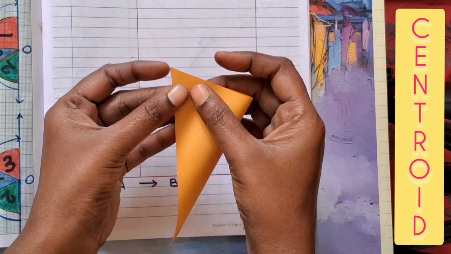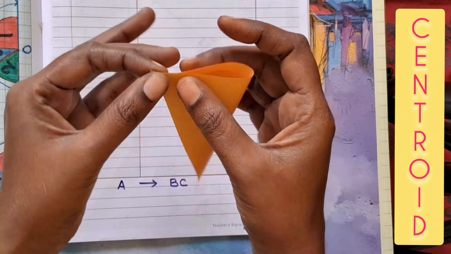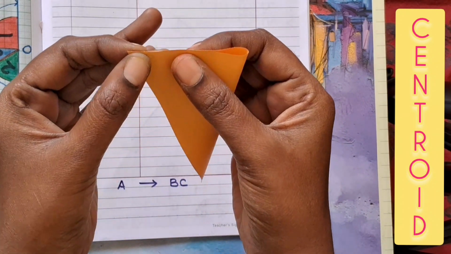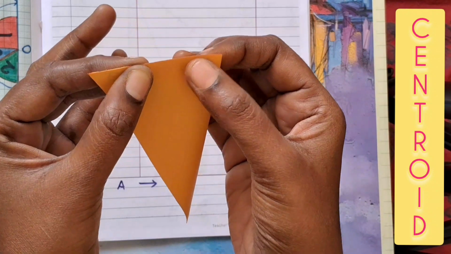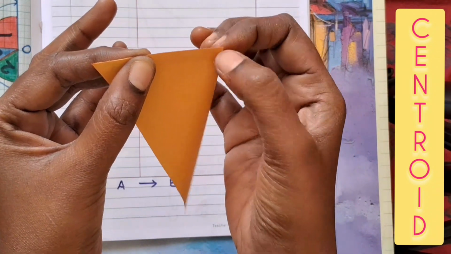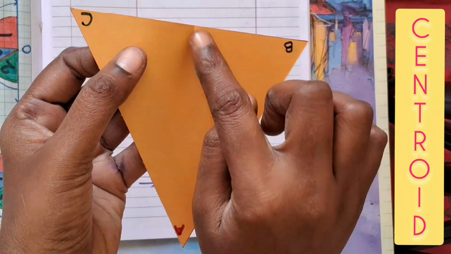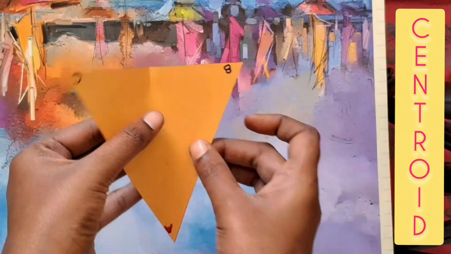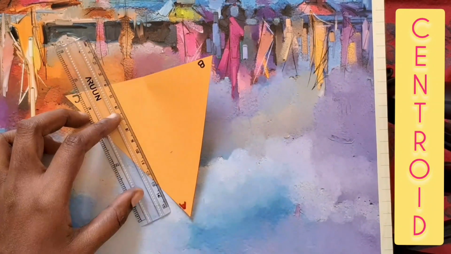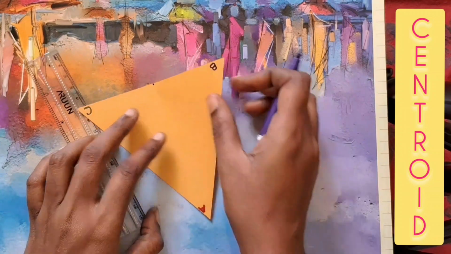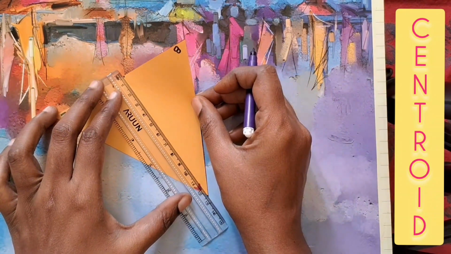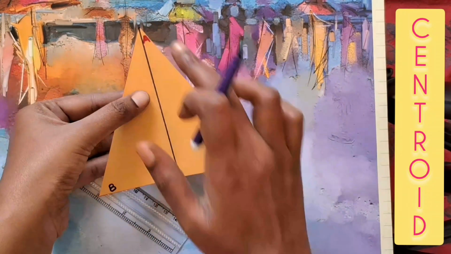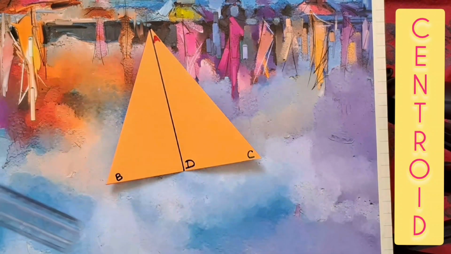To do that, fold vertex B and vertex C together, aligning them and make a crease. Then unfold it. You will notice a small mark where the crease was made. Mark a dot there. Connect this dot with vertex A by drawing a line. This line AD will be your first median.